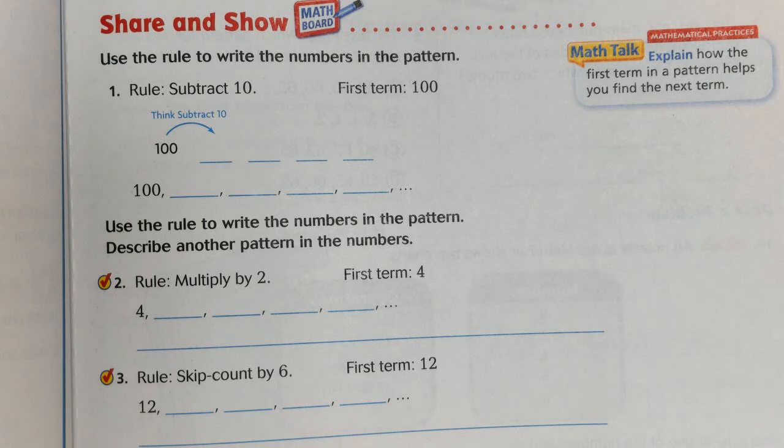I would definitely be looking over the divisibility rules, because those are going to be helpful on this test. How do I know if 2 is a factor, if 5 is a factor, if 6 is a factor, if 3 is a factor? So be looking at those things. The other thing we're looking at is number patterns.